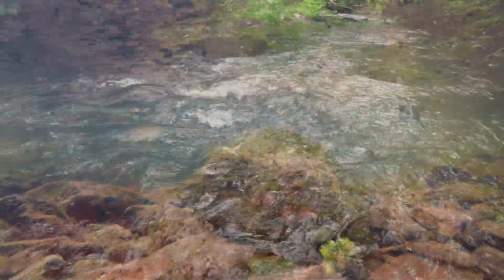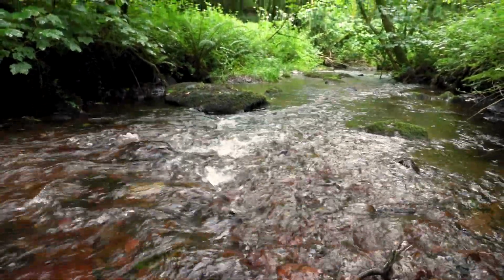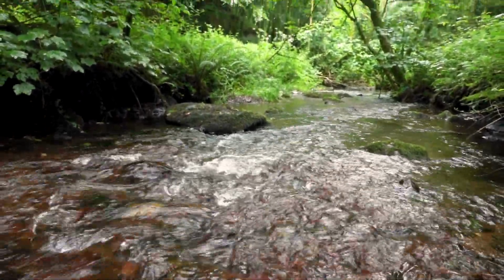Riffles are the fastest flowing areas where the surface is broken and you can see white bubbles forming on the surface. Many of the more sensitive taxa are adapted to this high velocity environment, which provides the high dissolved oxygen levels they need.